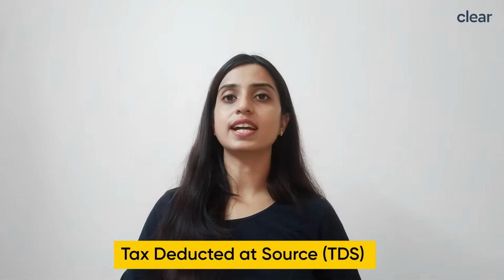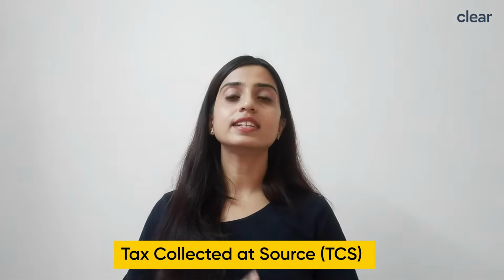Form 26A is an important document required for filing the income tax return. This income tax Form 26A is linked with your PAN. It contains a consolidated view of the tax deducted at source, that is TDS, and tax collected at source, that is TCS, during the year.